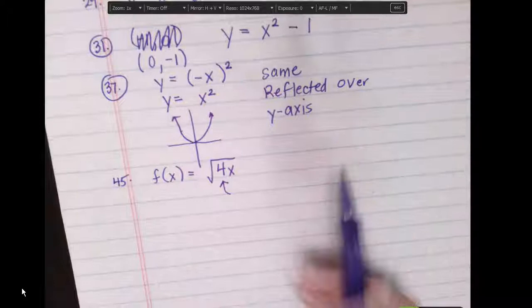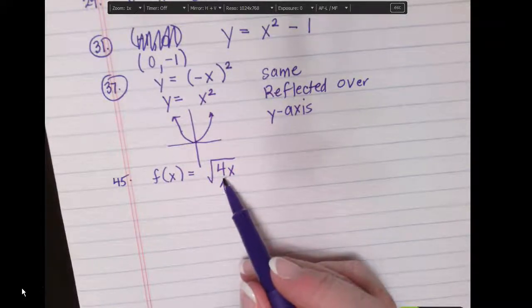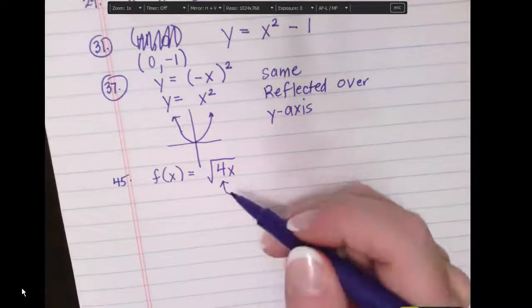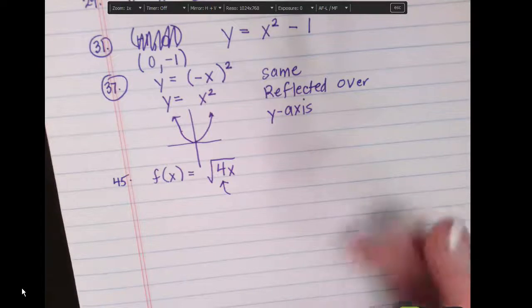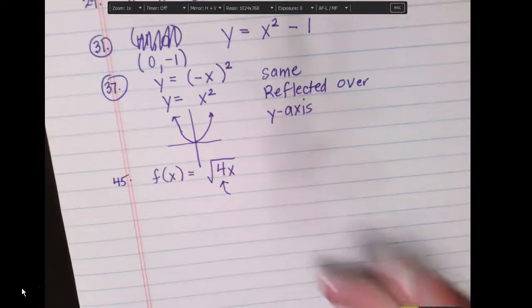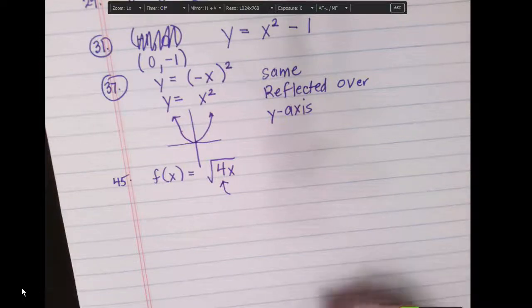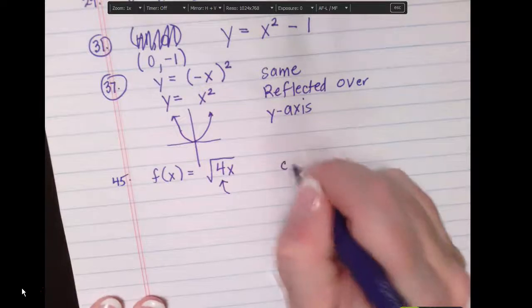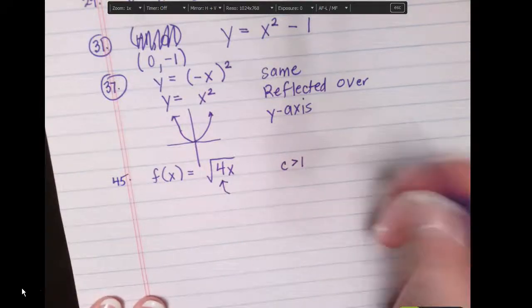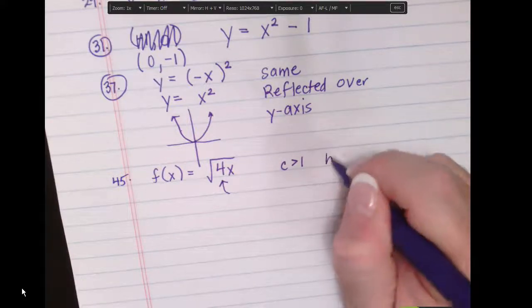I know that because my factor is inside the parentheses or inside the grouping symbols, that's going to be something to do with a horizontal transformation. It's either going to be a horizontal shrink or a horizontal stretch. So I could see that the rule is when c is greater than 1 and it's inside the parentheses, that is a horizontal shrink.